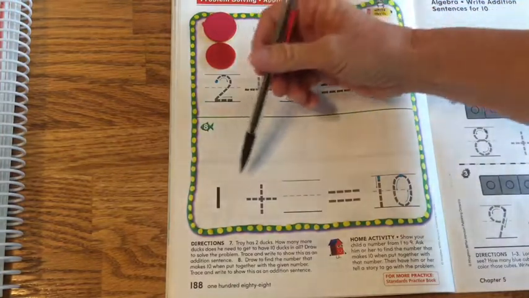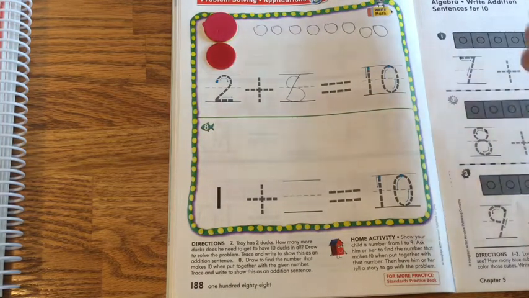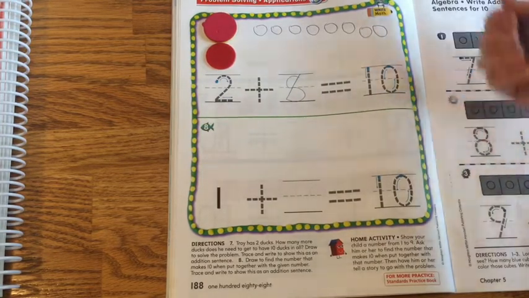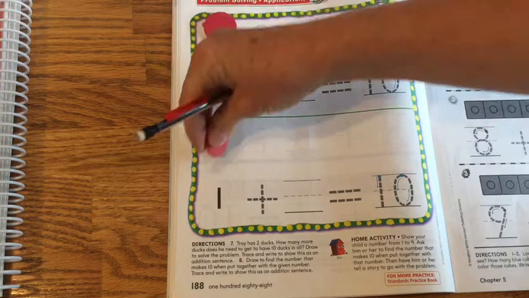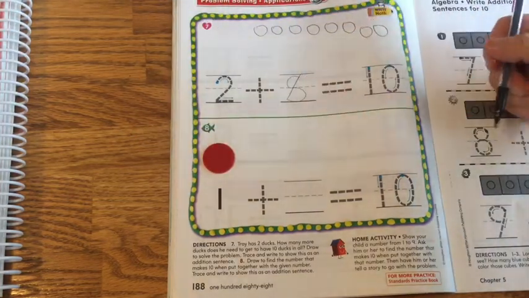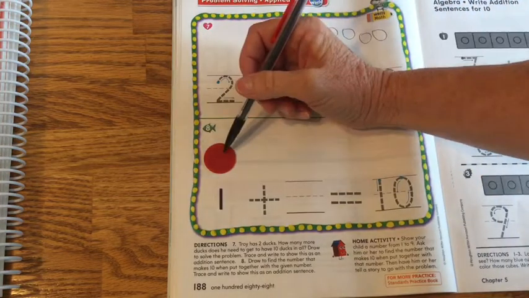Down here it reads, draw to find the number that makes 10. Okay, so we're going to draw again. We're making what? 10. So if I have one red circle, then I need to make more circles so that how many do I need? 10. So let's count.